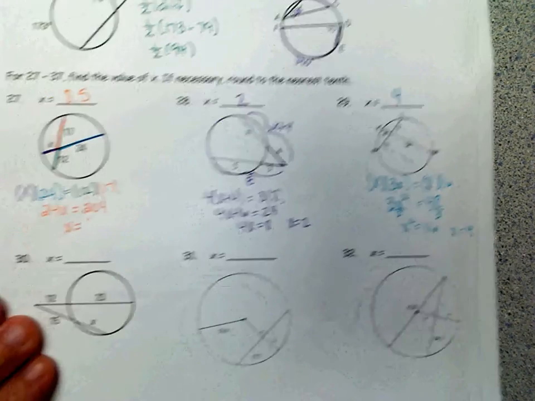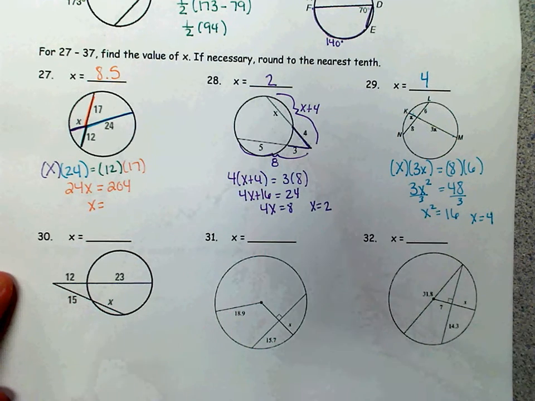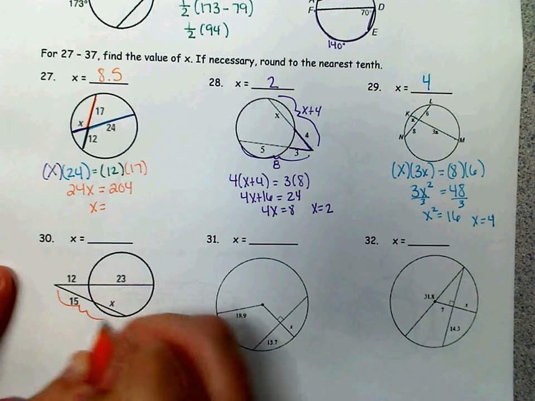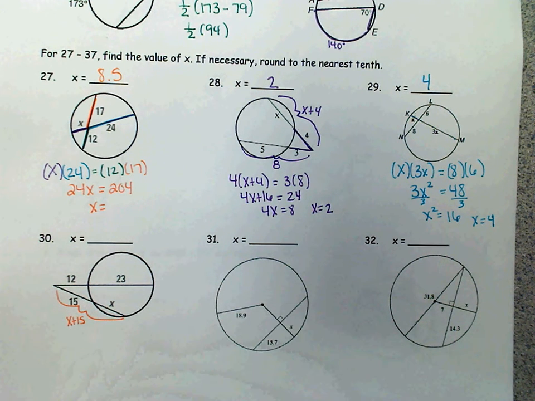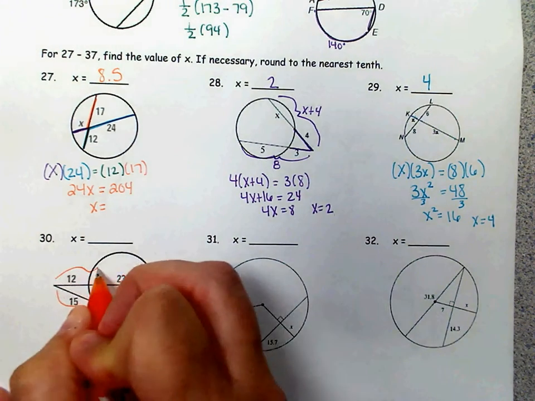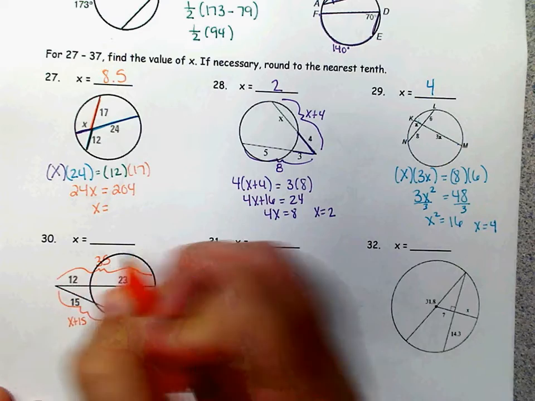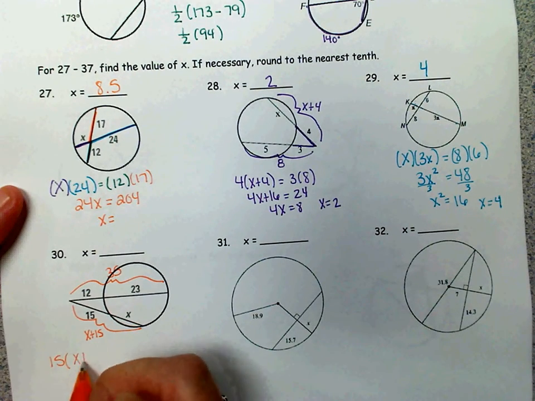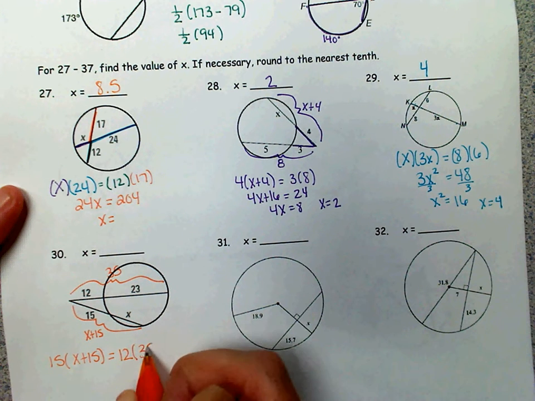Okay, 30 is just like number 28. Exterior times the whole equals exterior times the whole. So on this side, the whole is x plus 15. And then on this side, the whole is 35. Alright, so we've got 15 times x plus 15 equals the exterior, which is 12, times 35, which is the whole segment.